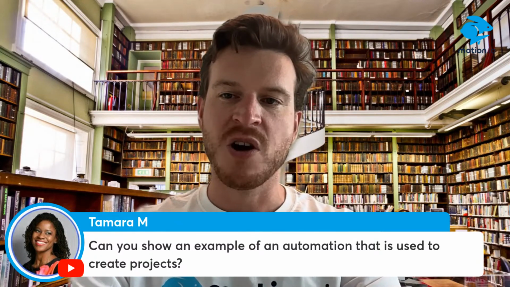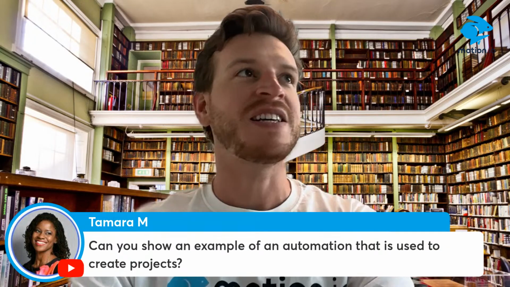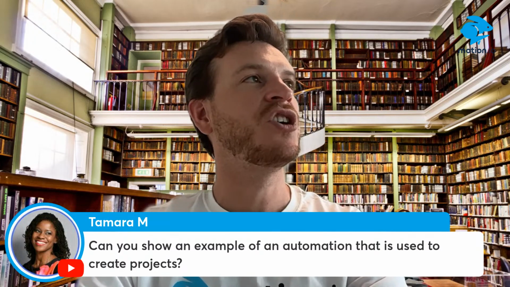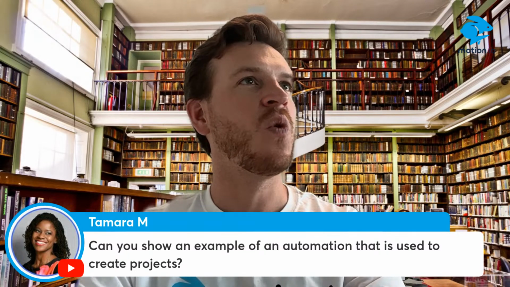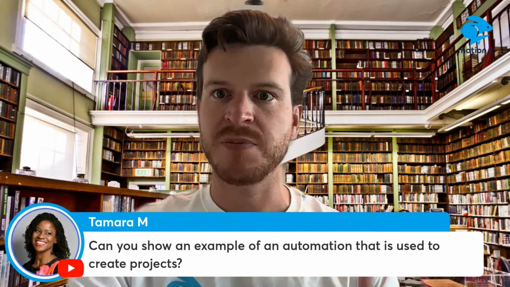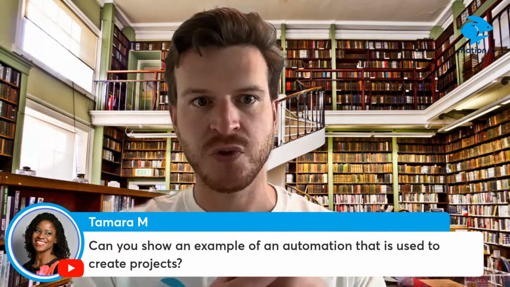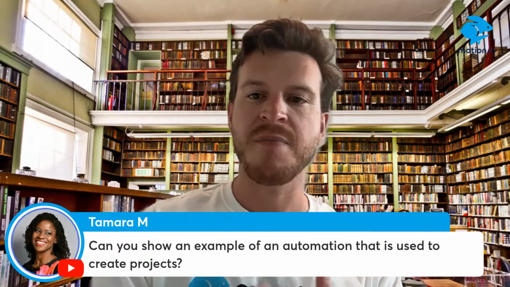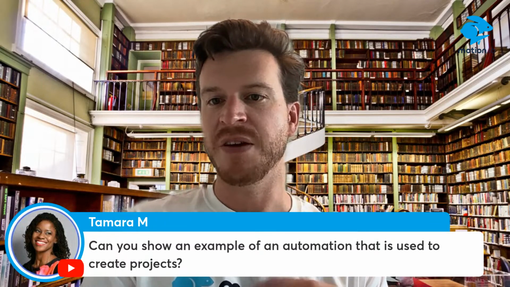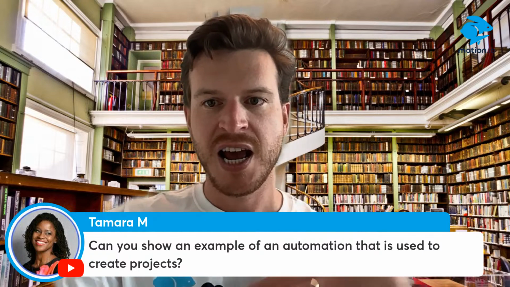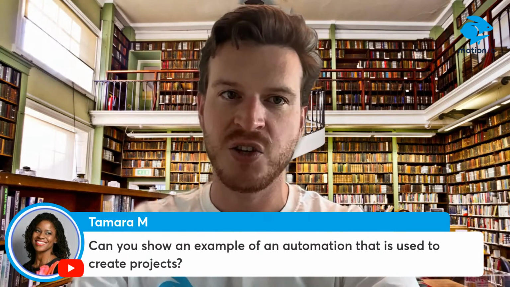And Tamara, for some additional specificity here, what would be a good example of an automation that you would want, or how would you want an automation to create projects to be triggered? Because I can show you the specific example in a way that'll be most useful to you. Would that be from a CRM? Would that be from an external form? If you want to write in and tell me what type of trigger event you would like to have that automation launch, I can show you in a much more specific way. In the meantime, though, I will pop into my Zapier account, which I had explained just a few minutes ago.